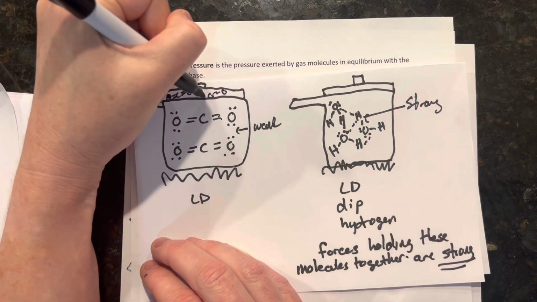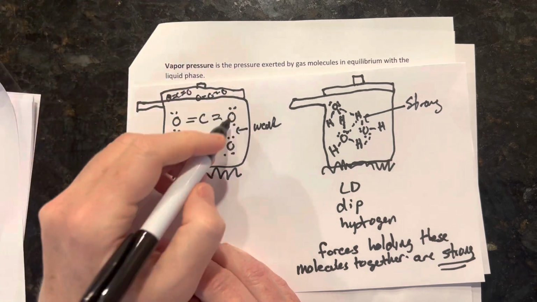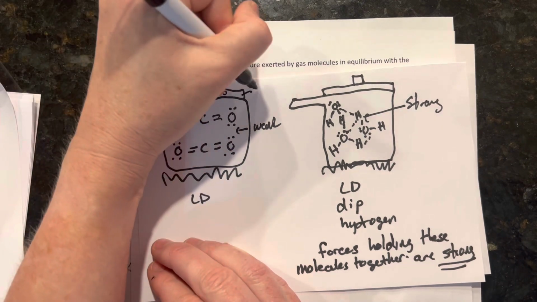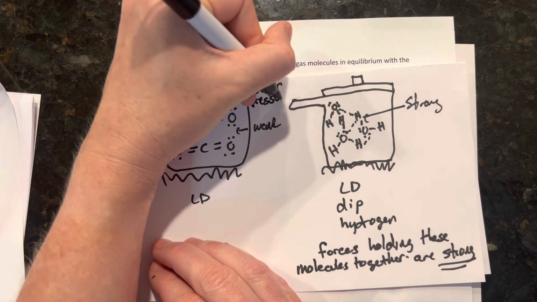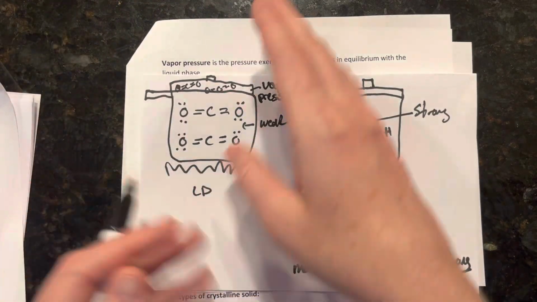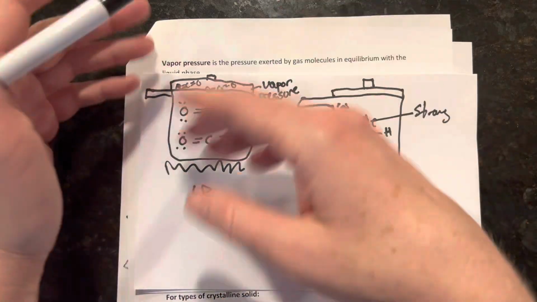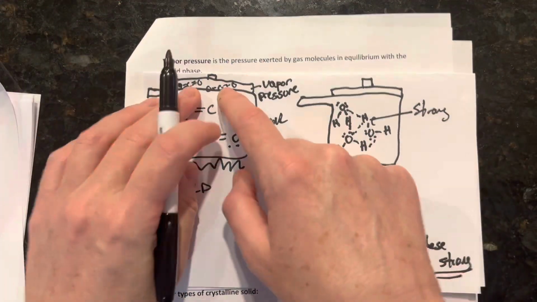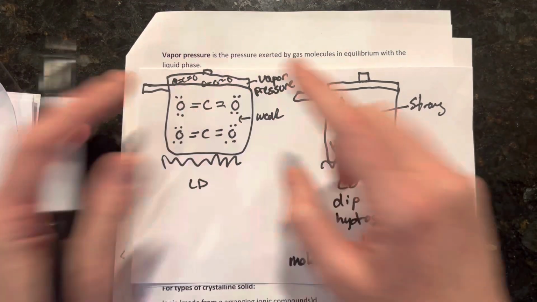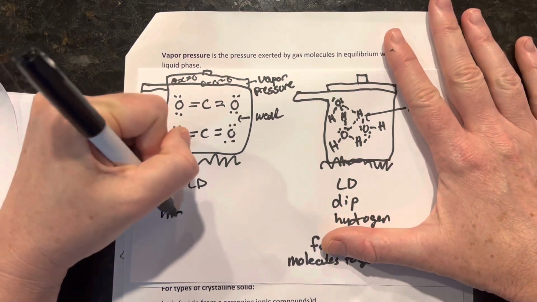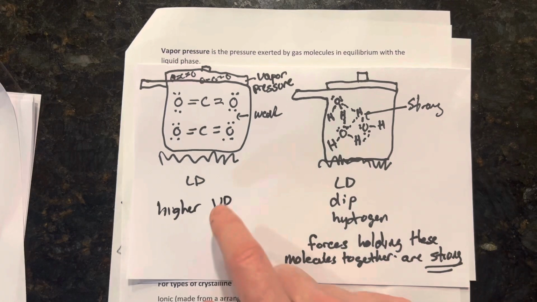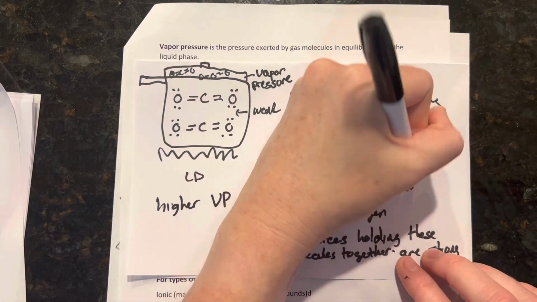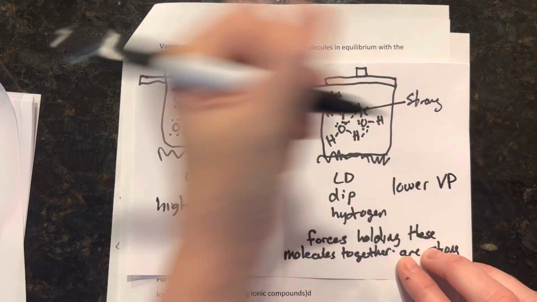And we call the gas that's kind of hanging on top of the liquid vapor pressure. Because remember, gases create pressure. So if you have more gases up there pushing against the sides of the lid or whatever, it's going to have a higher vapor pressure. So this one would have higher vapor pressure, as opposed to this one, which would have a lower vapor pressure. It doesn't want to become a gas.